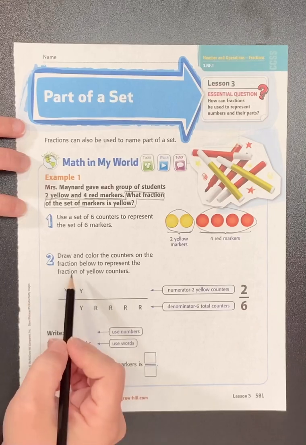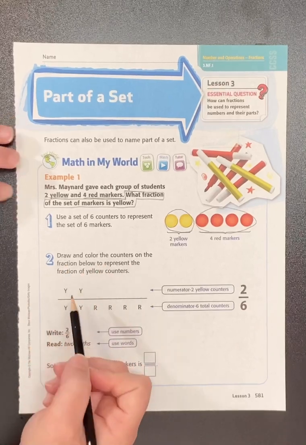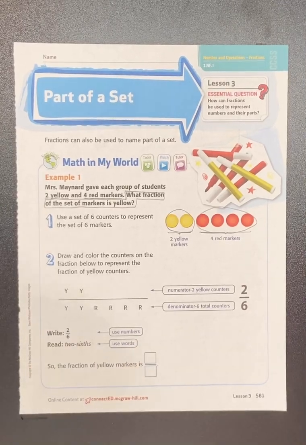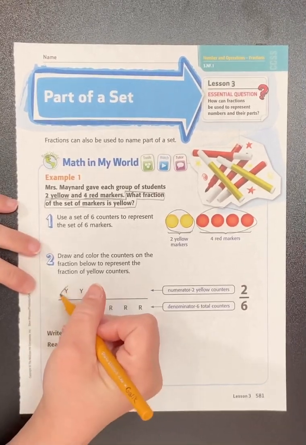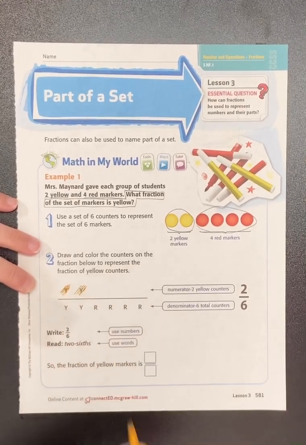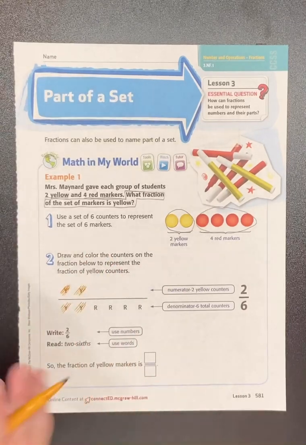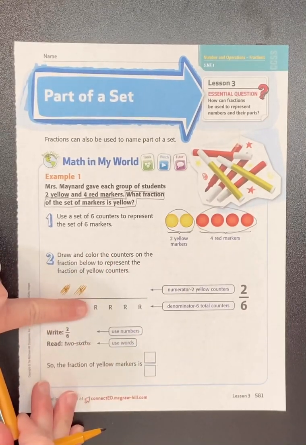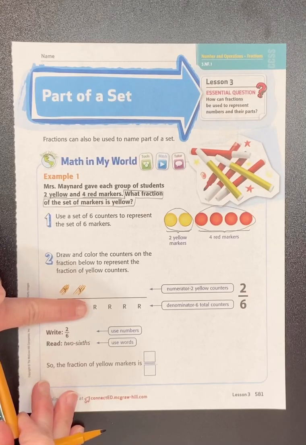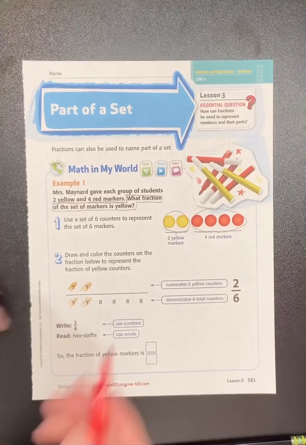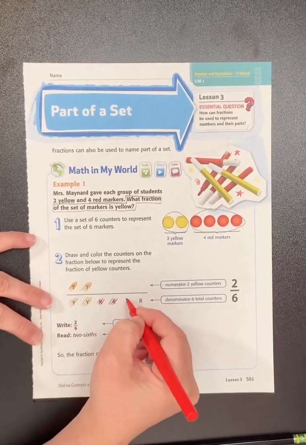Down here, number 2, draw and color the counters on the fraction below to represent the fractions of yellow counters and red counters. Up here, we have our 2 yellows. We have to count them in the whole part of 6, right? We can't just not put them down there, because we have a total of how many pens? 6. So we have to keep that in our denominator as part of the whole. And then we have our 4 red markers.